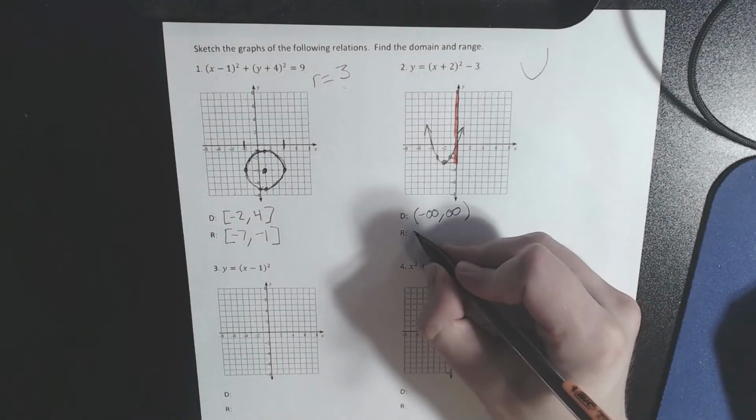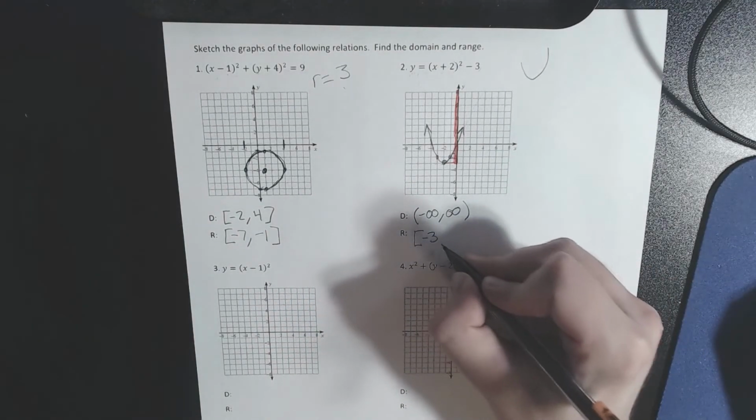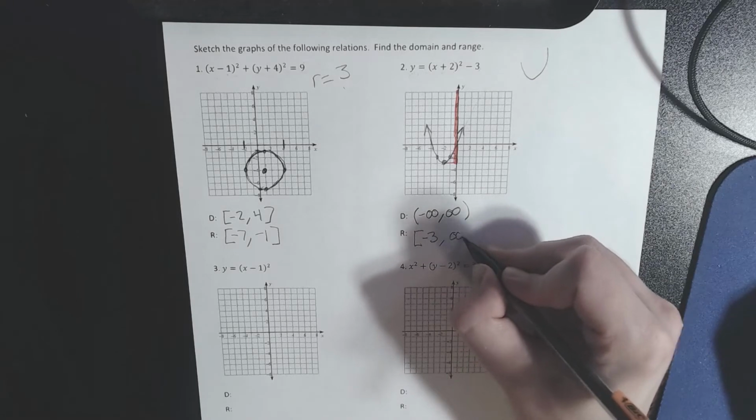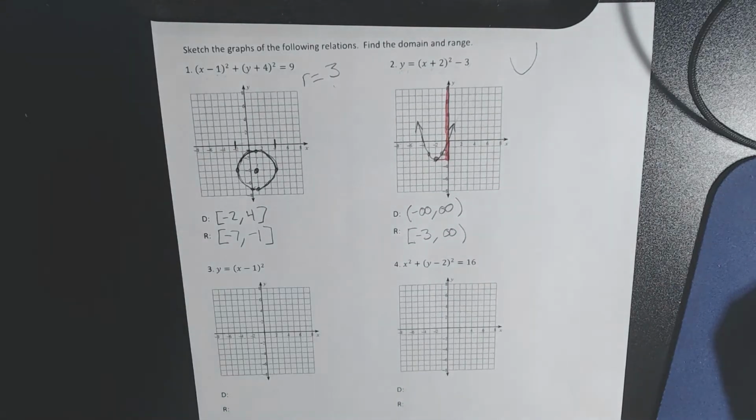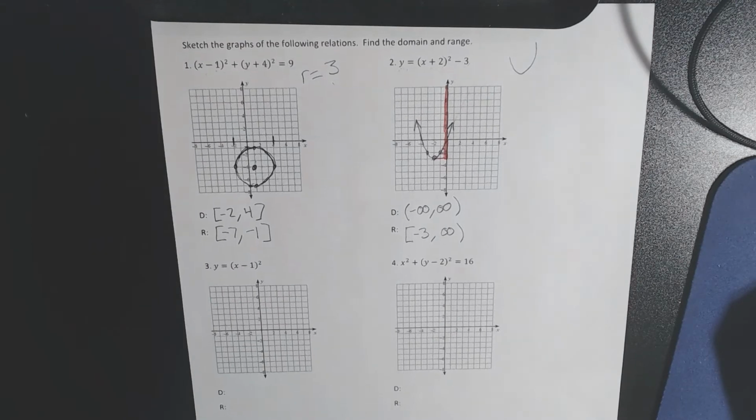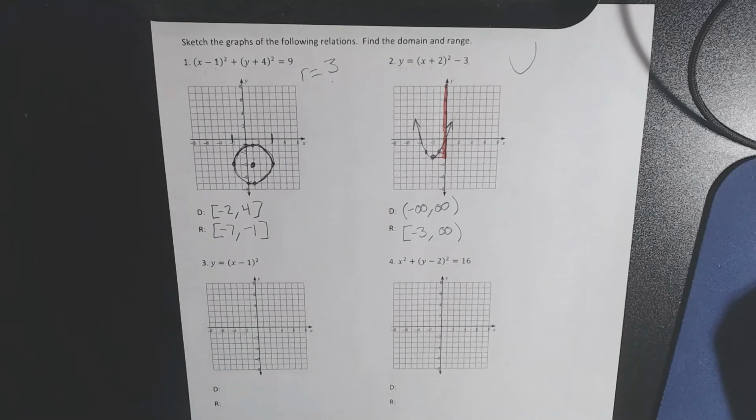So we include negative 3 and then go up to infinity, and that's our range. So there's another one where we found the domain and range of our circle and our parabola, okay?